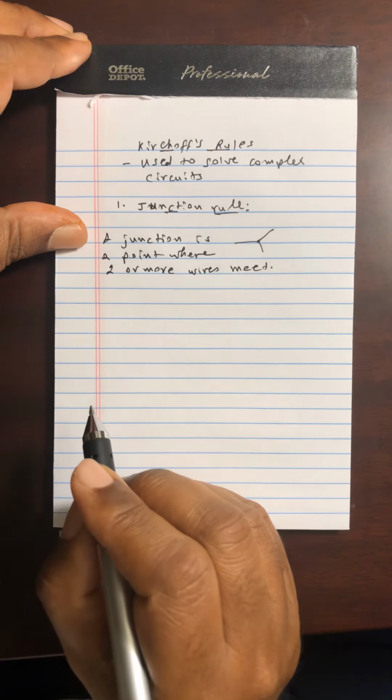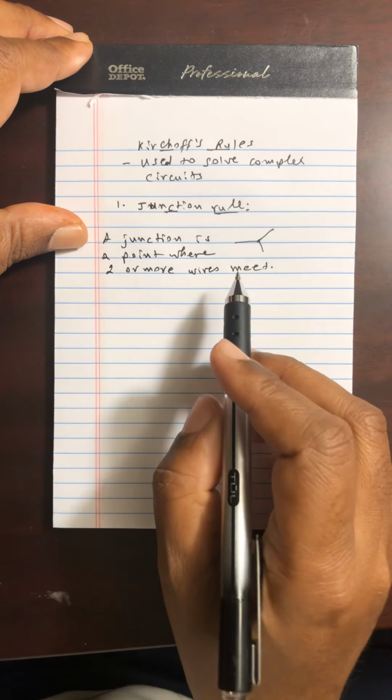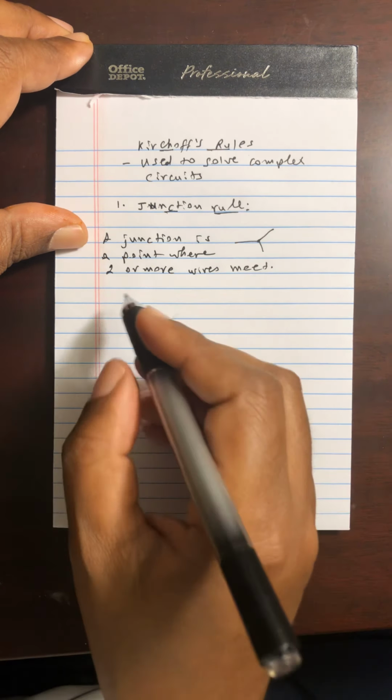Okay, the junction rule says that the sum of all the currents in a junction is 0.